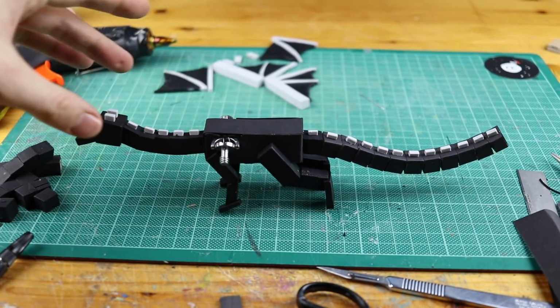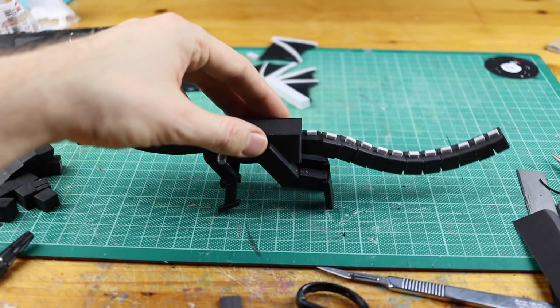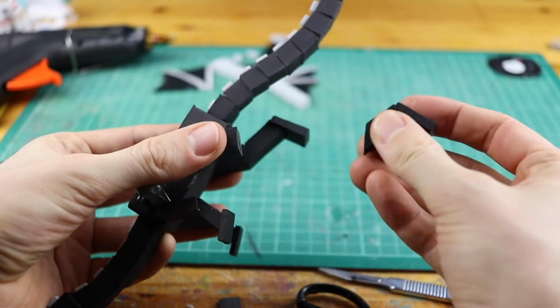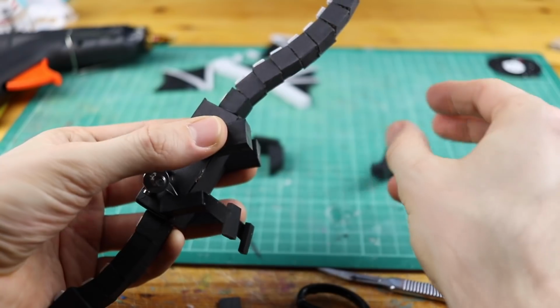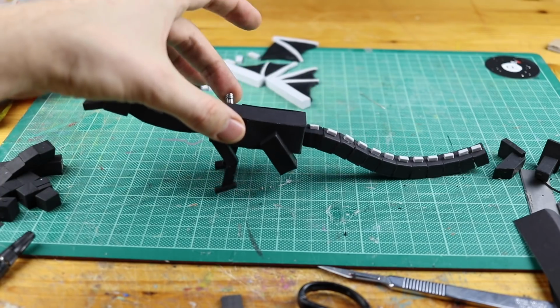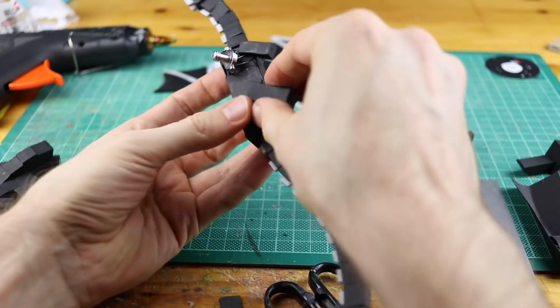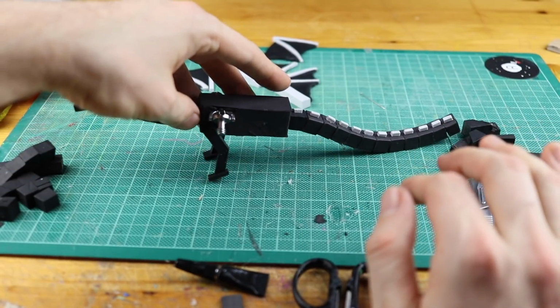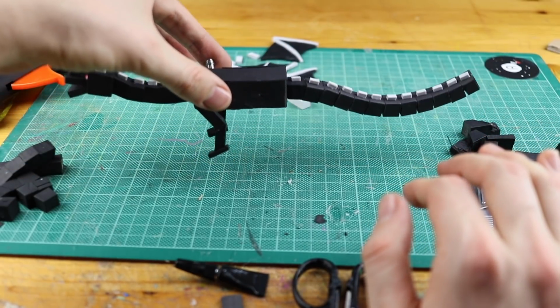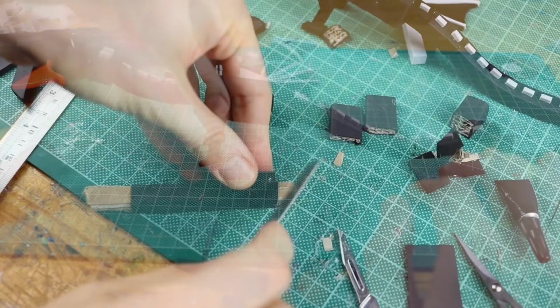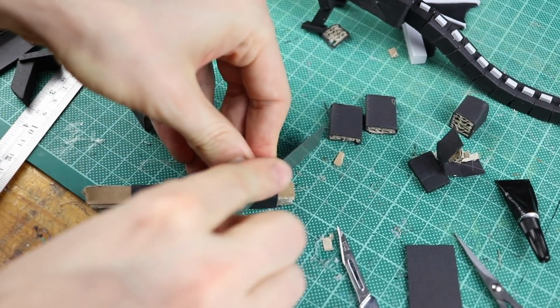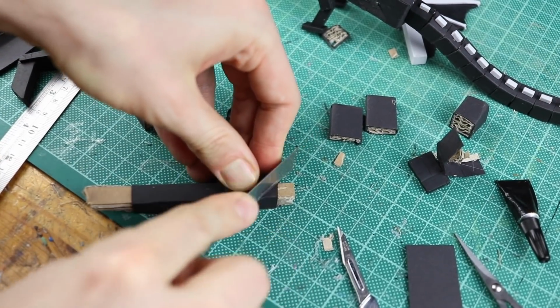Ah, no! No! The legs! The legs are the bad people. Look at that. Even better. We have to remove the whole legs. The whole legs. And now, oh, it's not crooked. The Ender Dragon is flying straight.